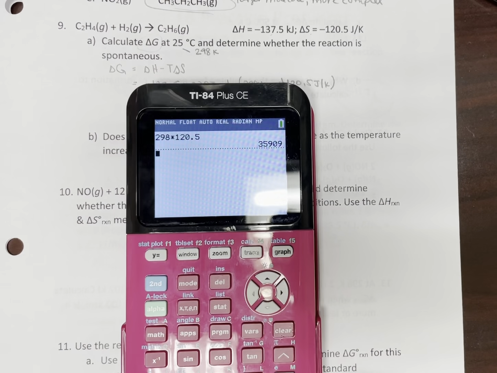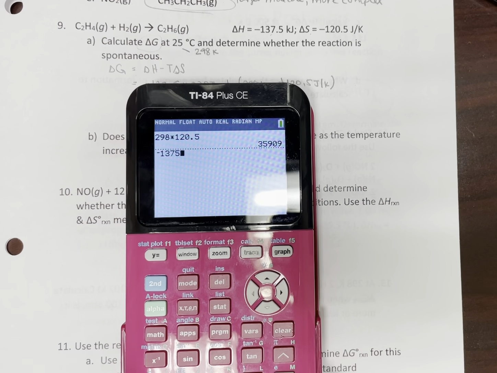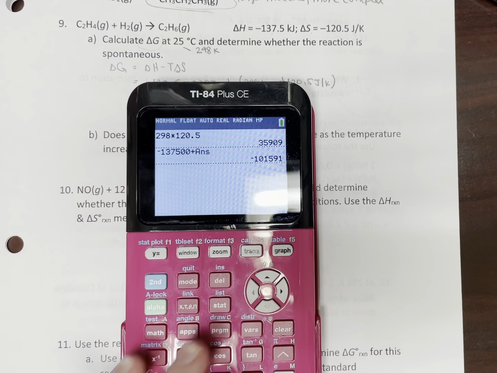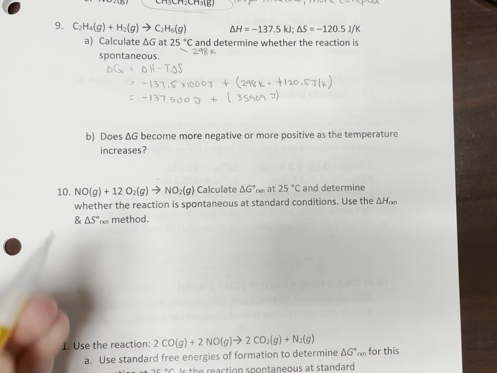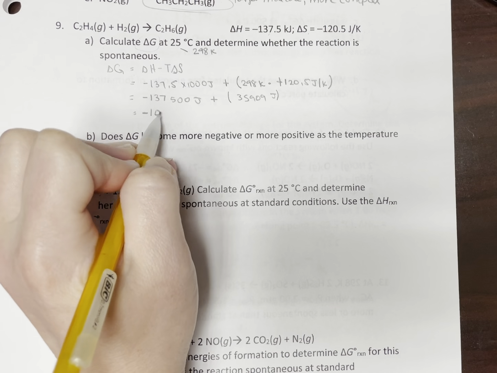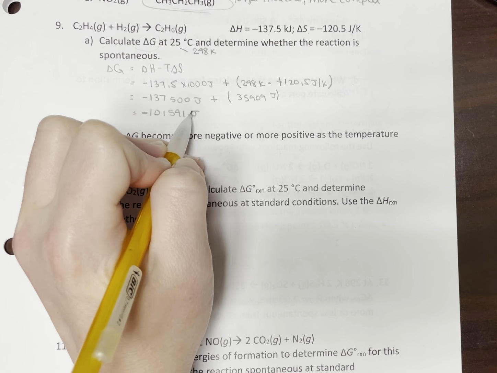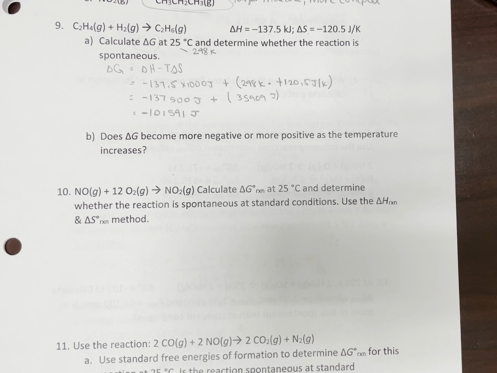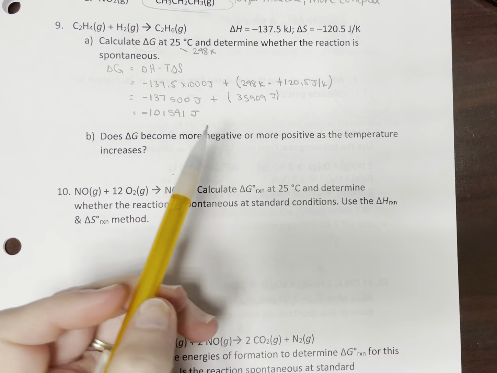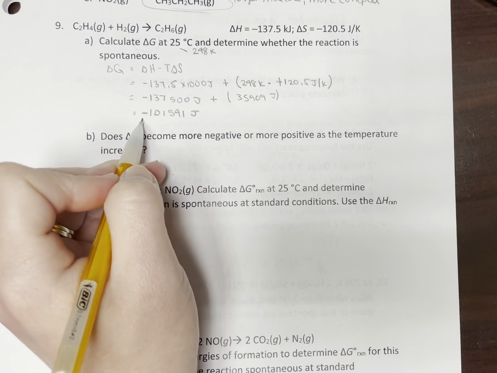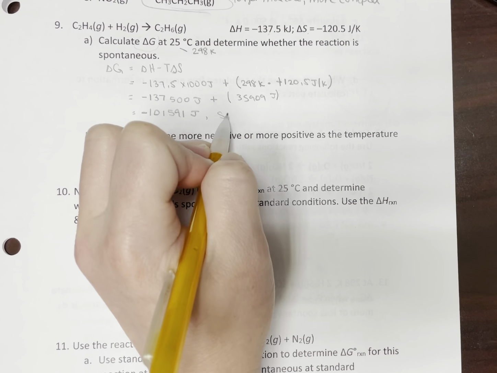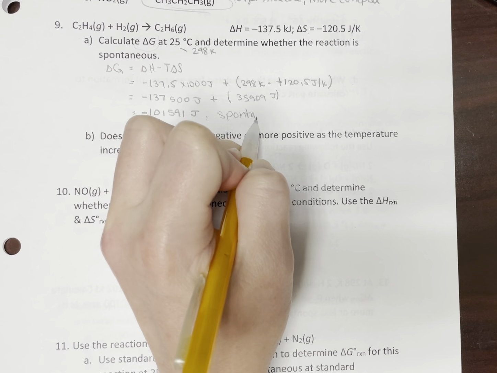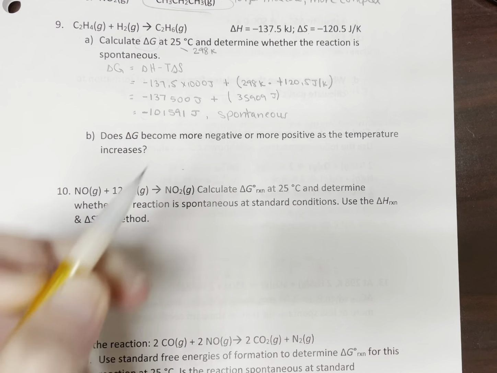All right, so let's take negative 137 plus that answer. We get negative 101,591 joules. You can use kilojoules here if you want to. It doesn't really matter. Ultimately, all we care about is delta G is negative, so our reaction is going to be spontaneous.